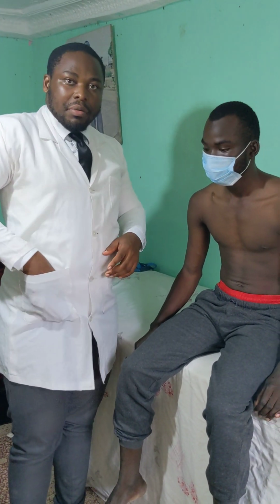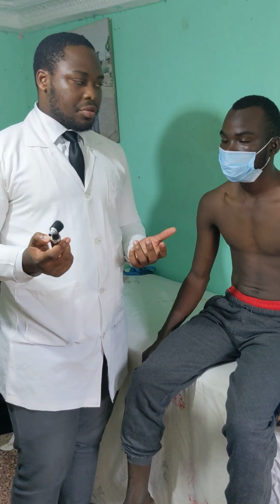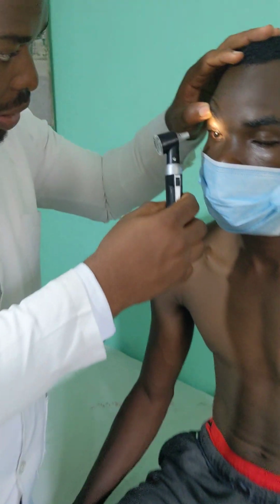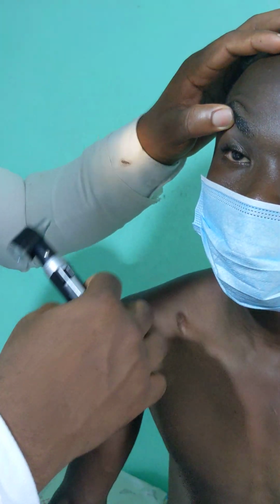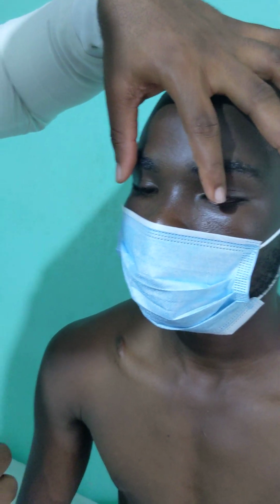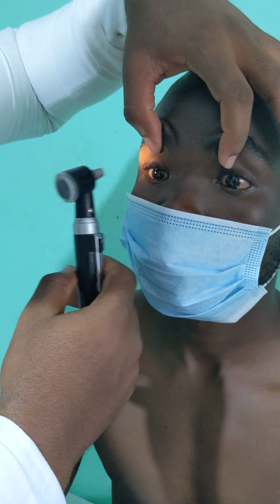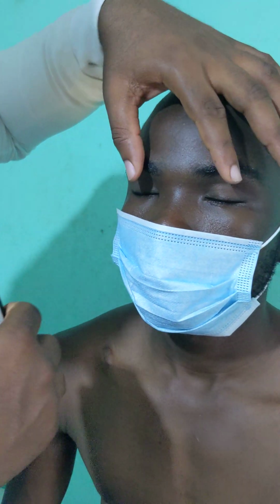For the pupillary reflex, you have to use any light source, like this, my otoscope. You place it on one eye, you see how it's constricting, and then you have to see if there's any consensual constriction. So you put it on this eye and then you look at the other eye. You put it on this eye, you see the other eye constricts. It means that it is a consensual pupillary reflex.